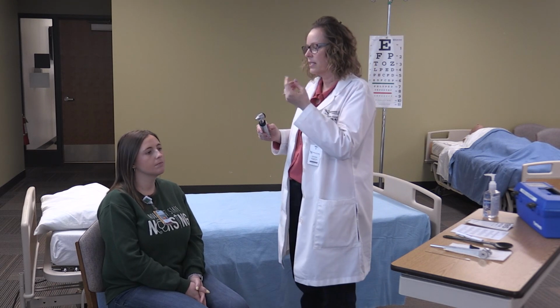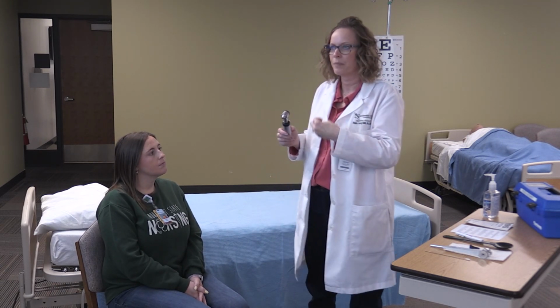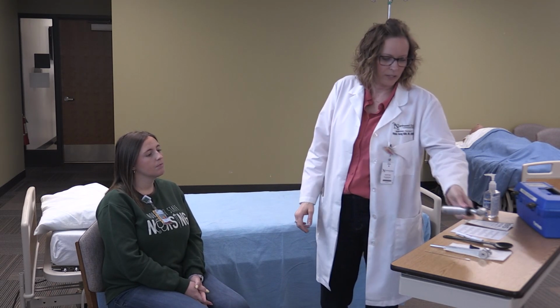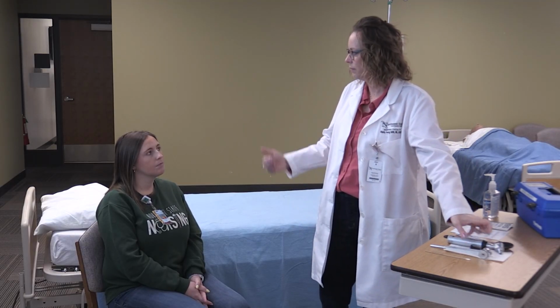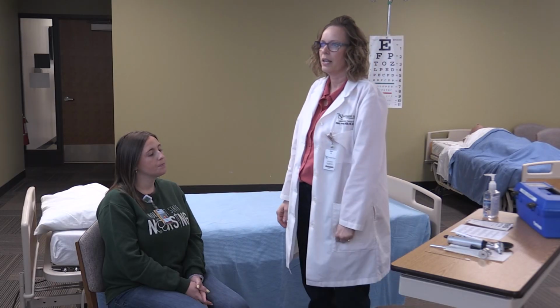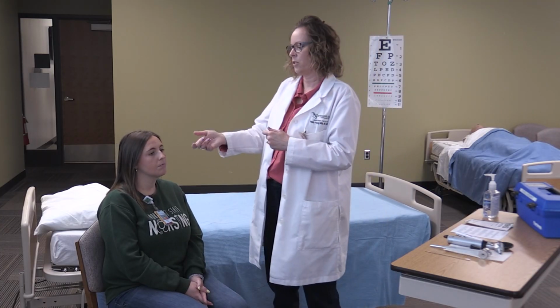I can also assess the hard and the soft palate, making sure that there's no issues there. Do you have any tenderness? Nope. Okay. All right. So you could also put on gloves, not in the skill, but we would generally palpate the teeth and make sure that there's nothing loose.